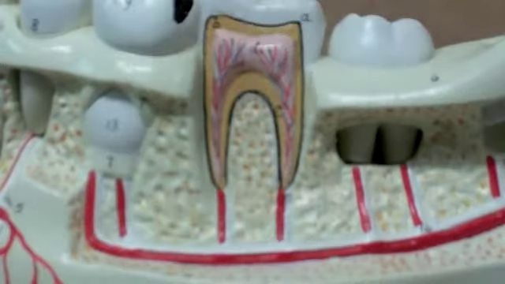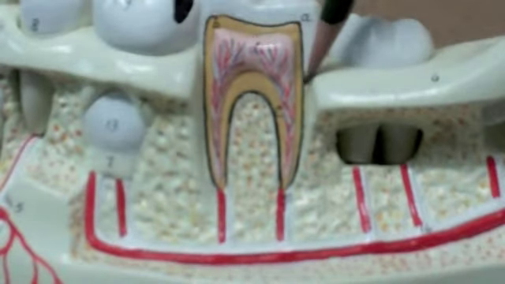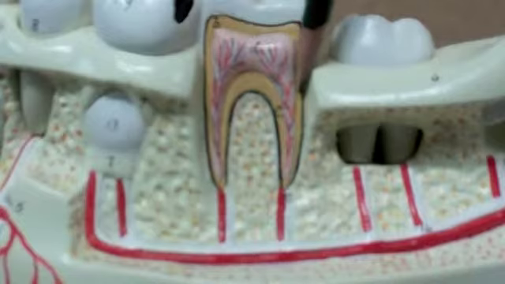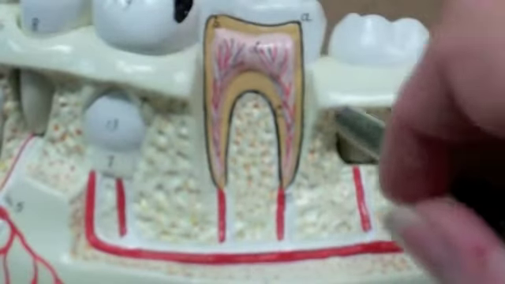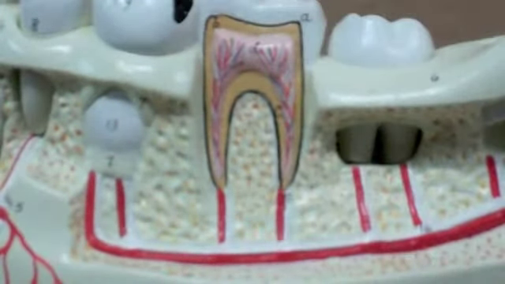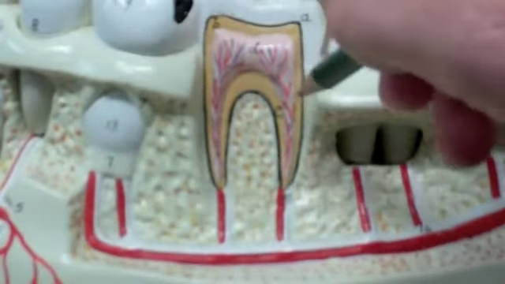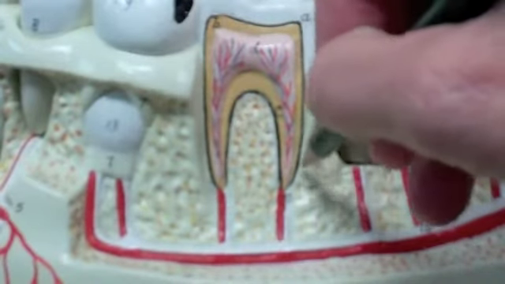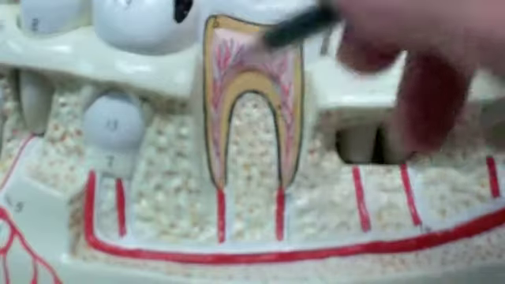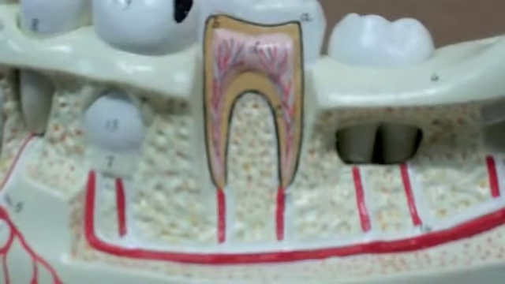If bacteria get beneath the surface of the gum and get down far enough to where that ligament begins, the ligament will become infected and will begin to deteriorate. The tooth now might begin to loosen. As more and more destruction occurs, not only does the ligament deteriorate, but the bone itself that's holding the tooth into position will also deteriorate. That condition is known as periodontal disease.